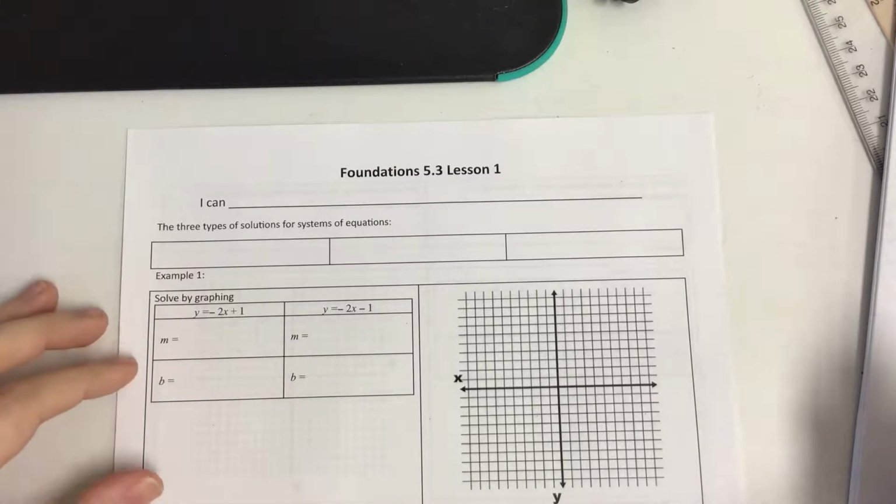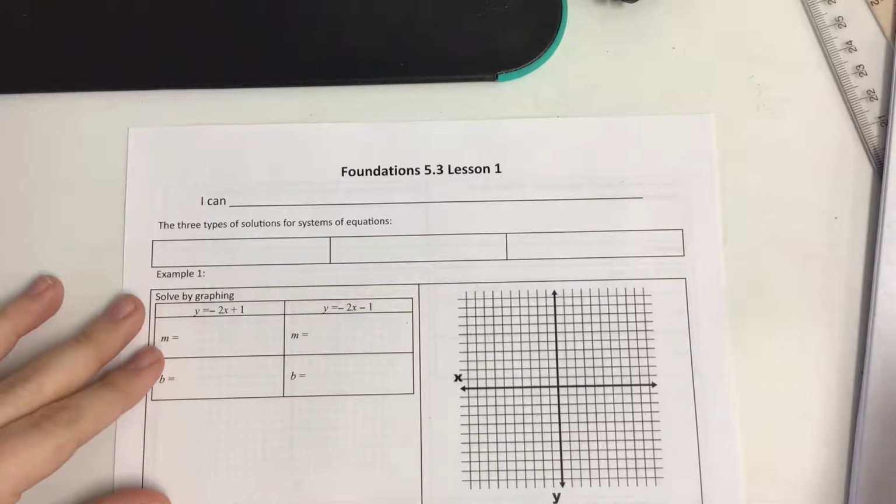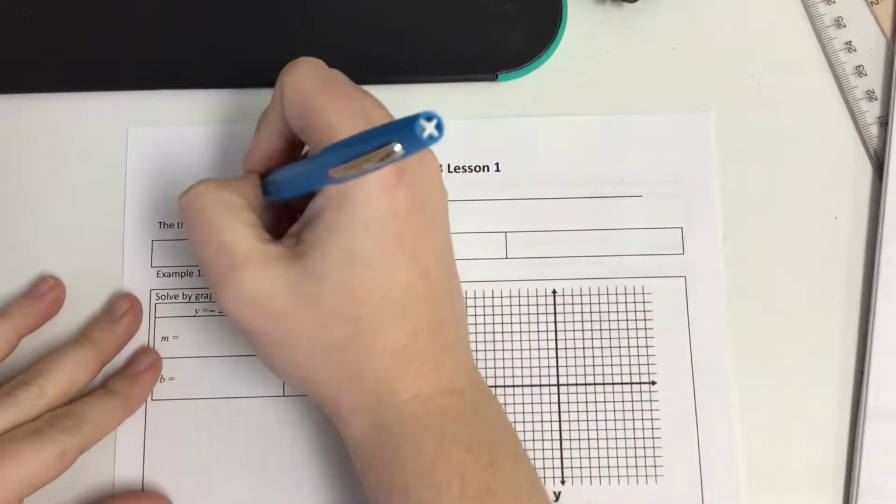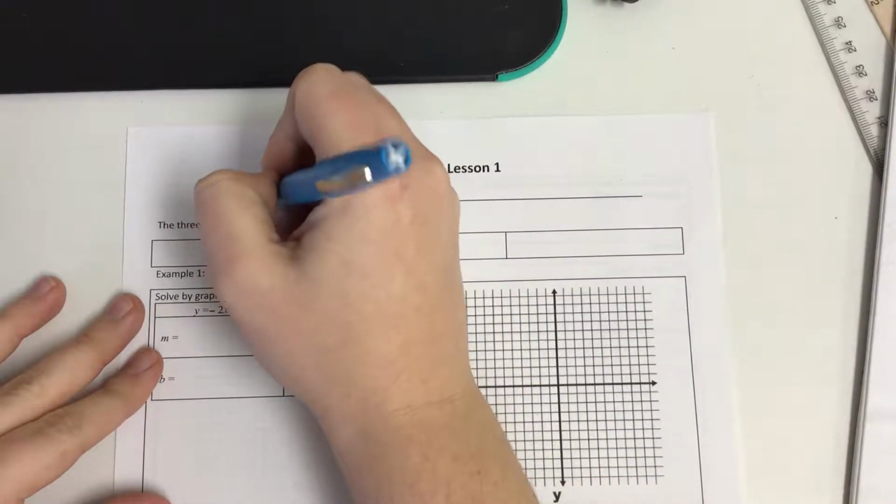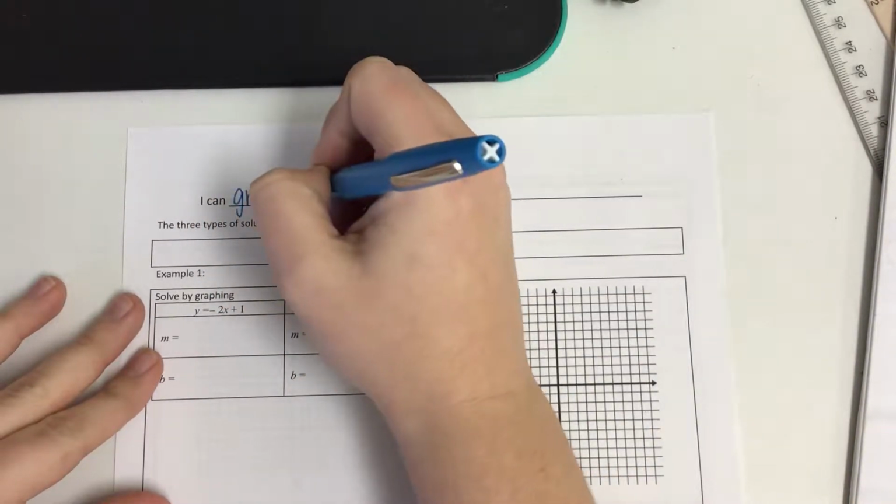This is 5.3, lesson 1, and for this lesson we are going to graph and identify special case solutions.